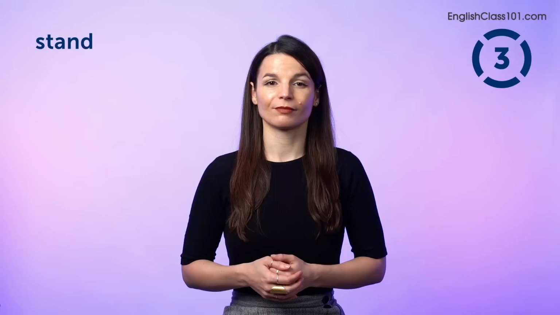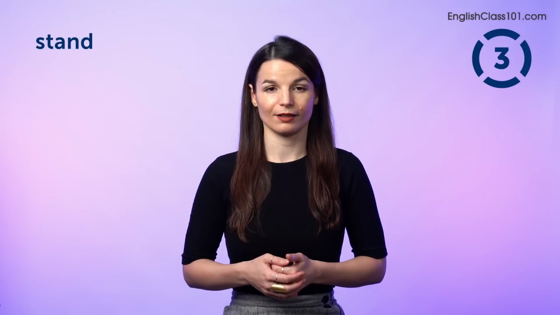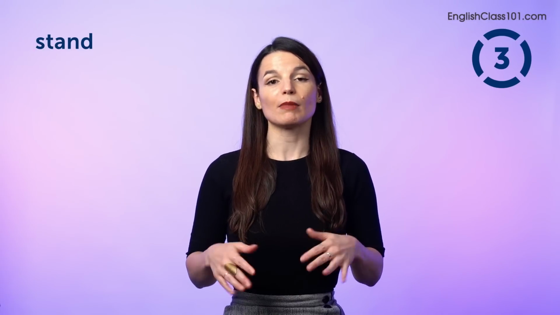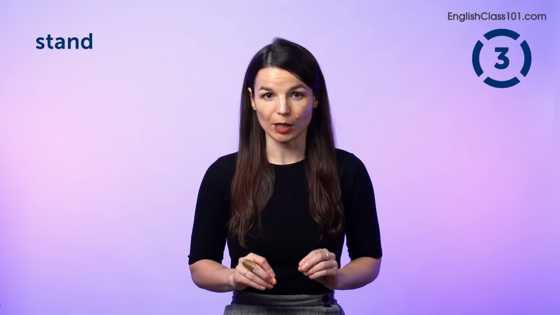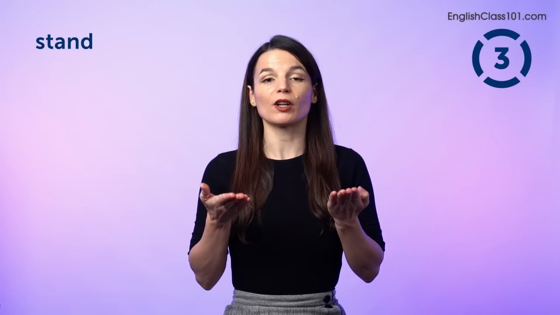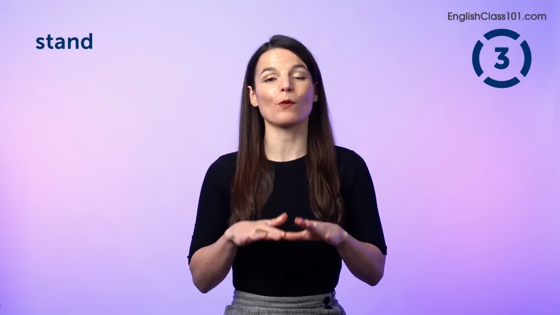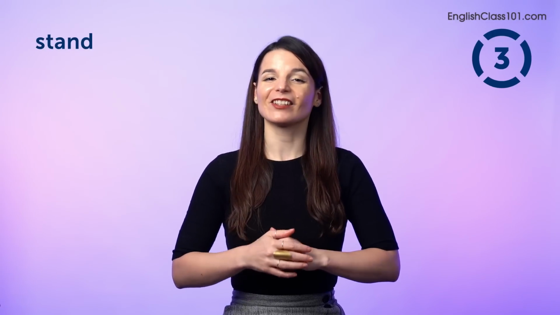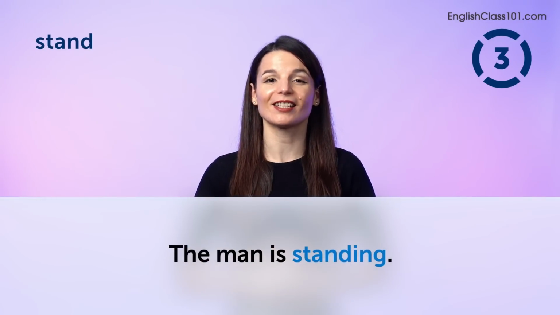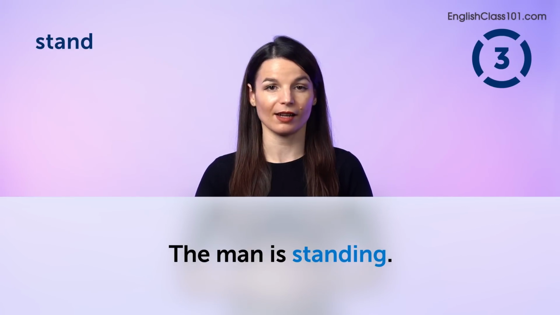Stand. To stand means to move from a sitting position to one where you are on your feet, so you are not sitting. Here's an example sentence. The man is standing.